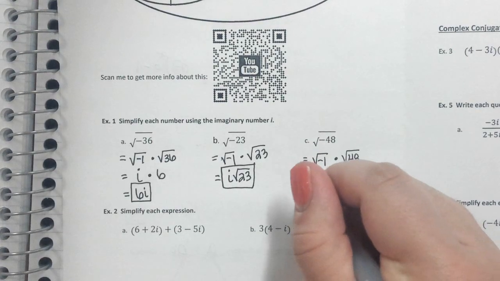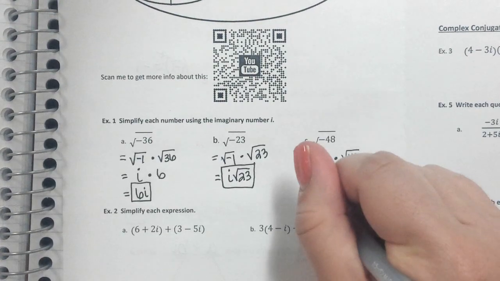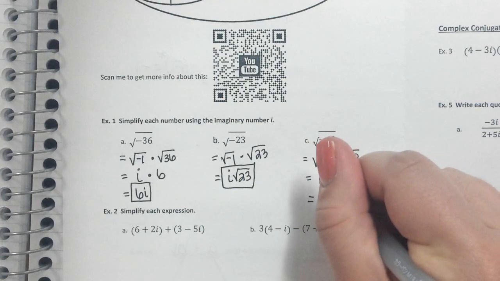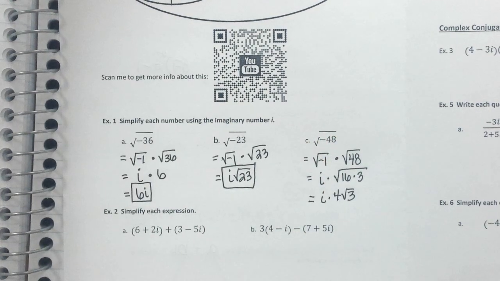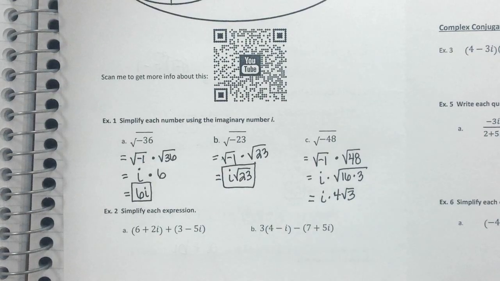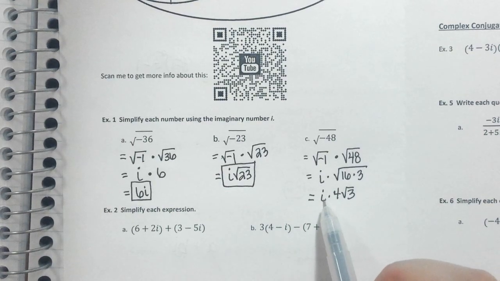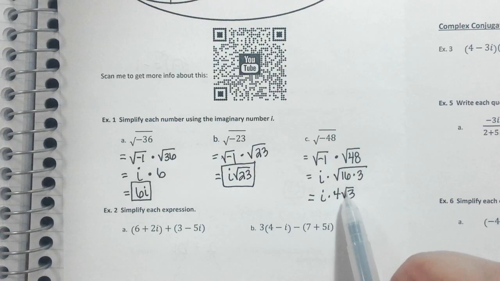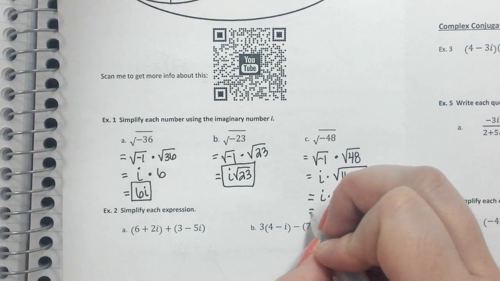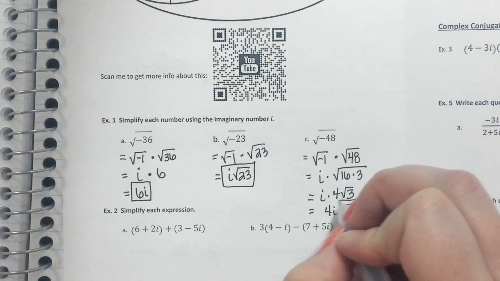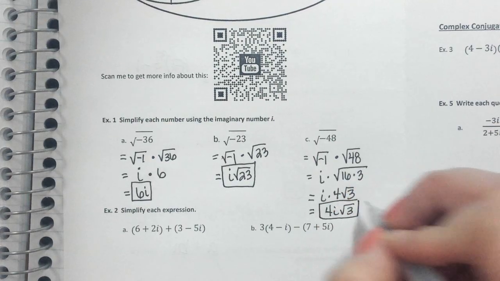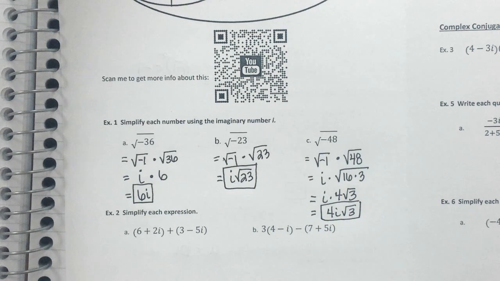So that'll be i times 4 roots of 3. But then the question becomes, well, where does the i go? The i is going to come after the 4, but before the square root. So simplified, this would look like 4i root 3. We just don't want the i coming after the square root. Okay?